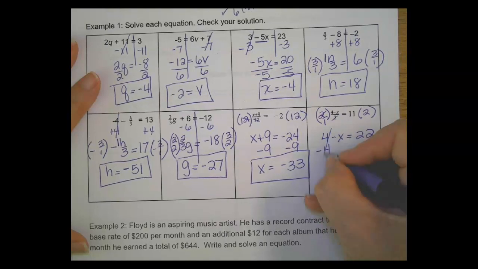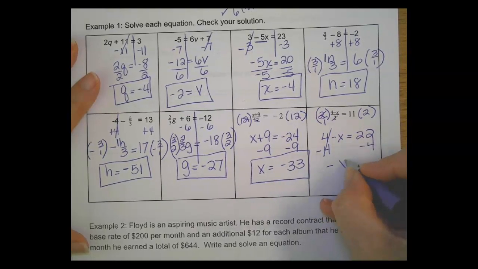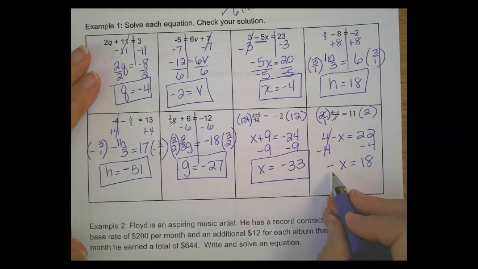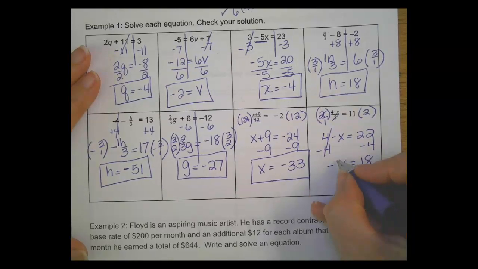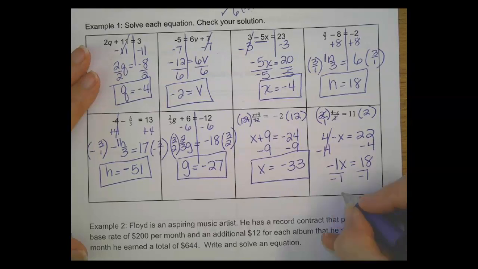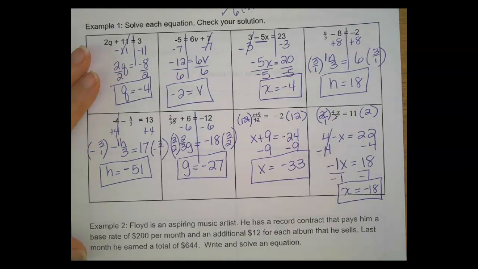I am left with negative x equals 18. And I cannot have a negative variable. So remember, there's a negative 1 here. So I'm going to divide both sides by negative 1. So x is equal to negative 18. All right, it just takes practice, practice, practice.